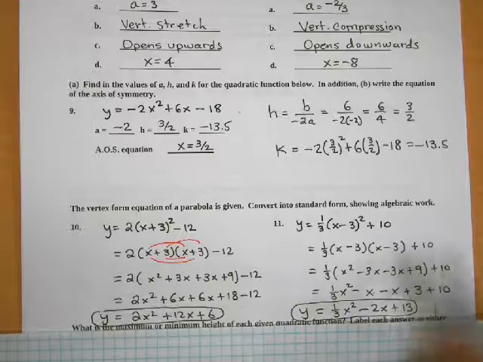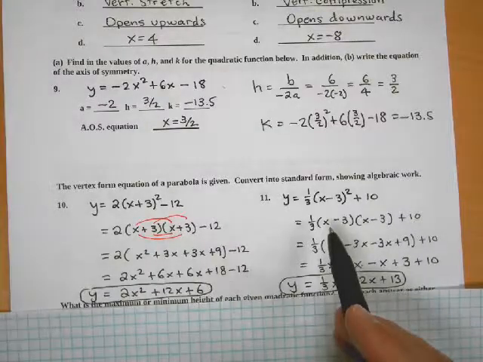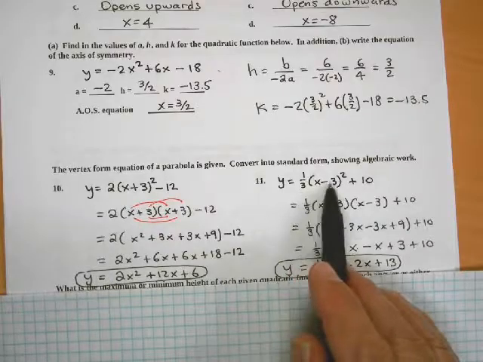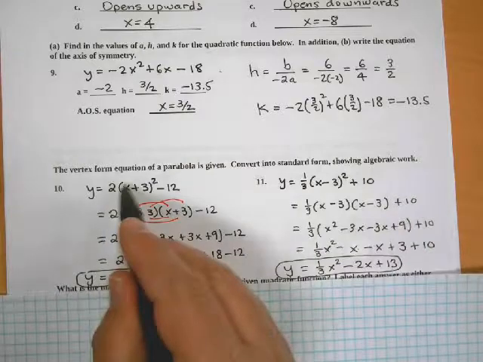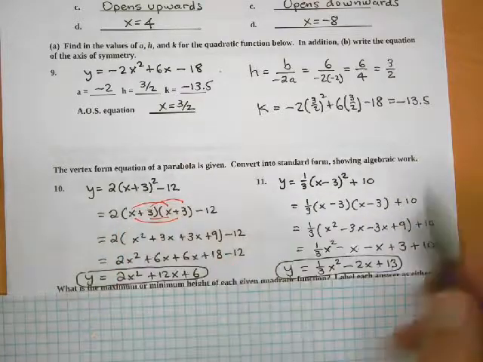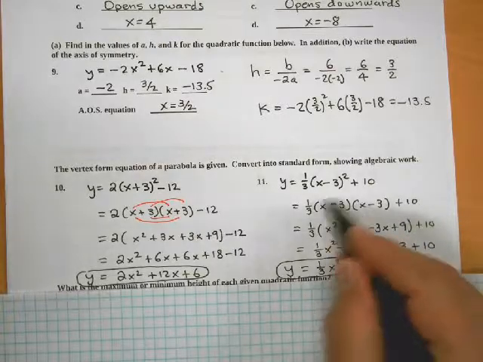The same thing happens over here. Let me take you through that one. I've got a 1/3 times x minus 3 squared. You want to be careful not to distribute underneath the squaring. I didn't do that over here either. You've got to square first. Squaring is higher priority. So multiply it out, and you FOIL it.